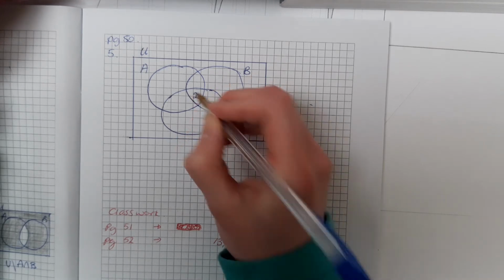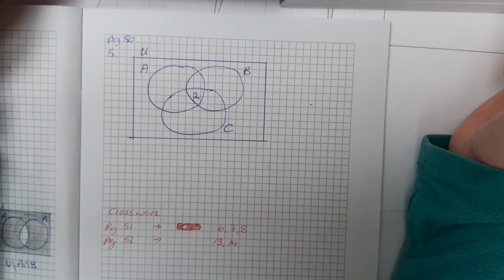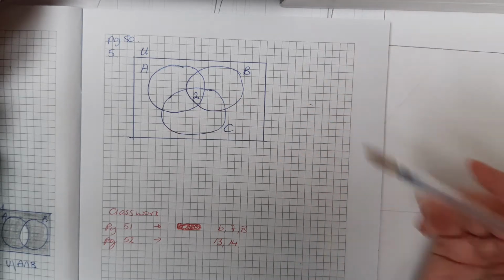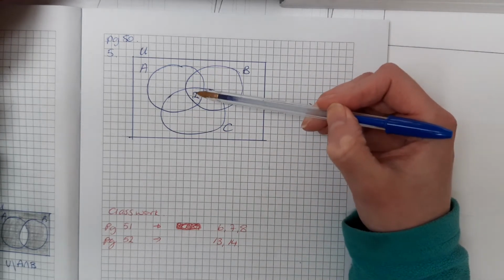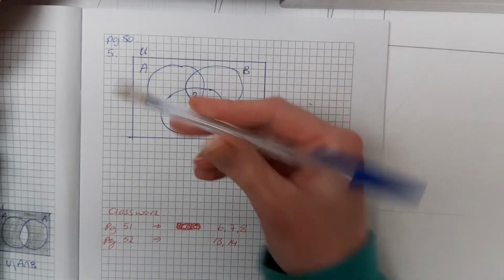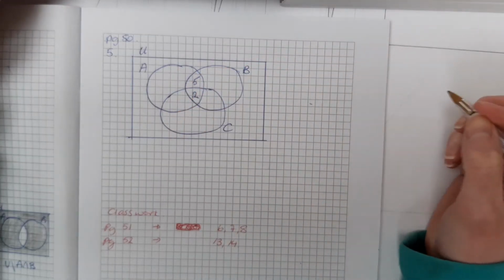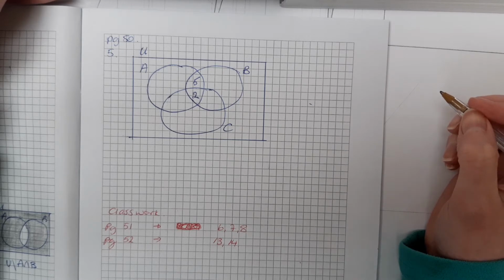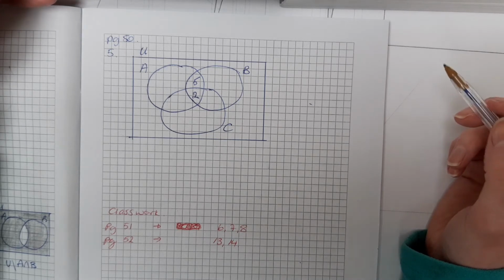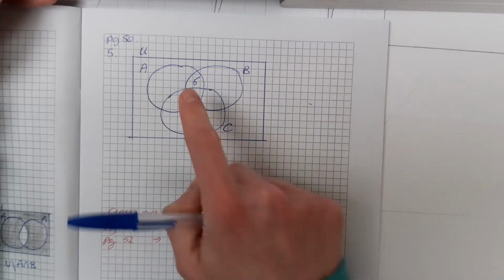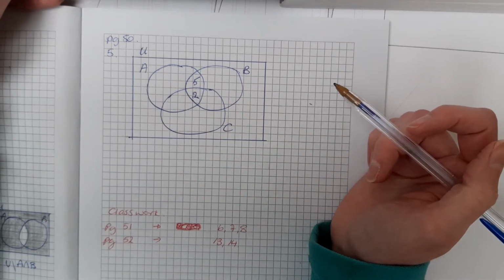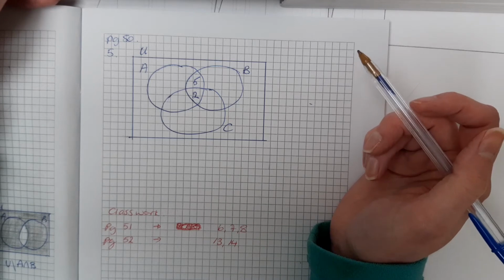Now the cardinal number of A intersection B, so A intersection B is all of this inside here, is 7. Now I already have 2 of the 7, so that means there's 5 left. So you need to account for what's already in place. For 7 in the intersection of A and B, that's all of this section, but I have 2 of the 7, so I take away the 2 and I get 5. So that's the second piece of information.